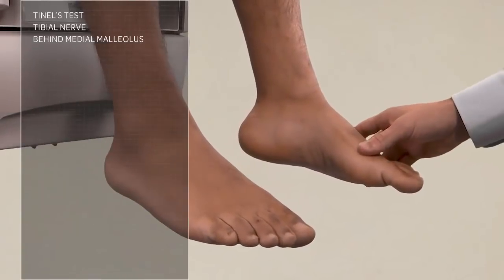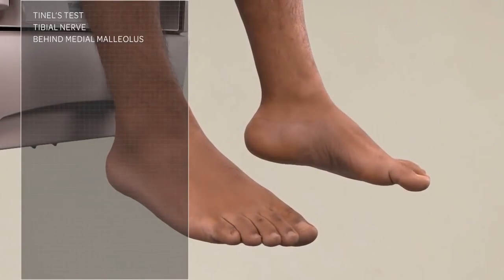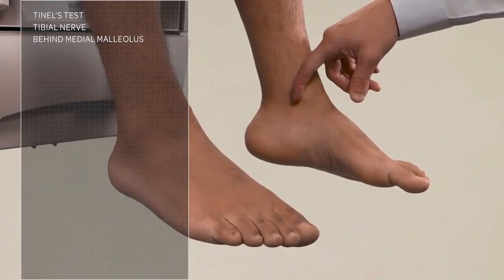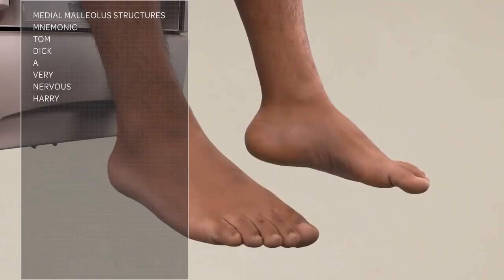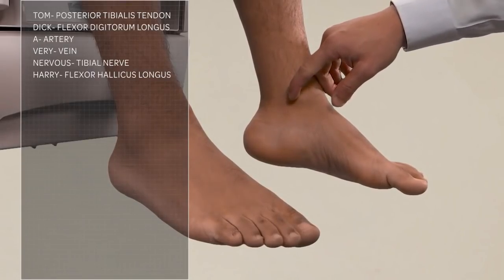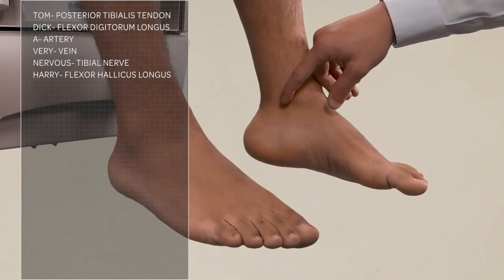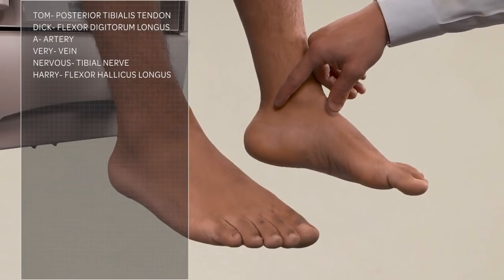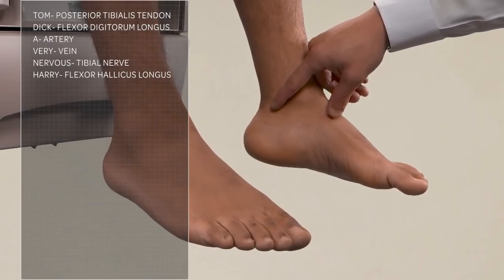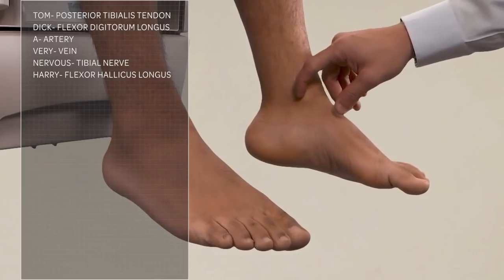We would do a Tinel's test looking for the tibial nerve behind the medial malleolus, remembering the structures behind the medial malleolus have a clever mnemonic, Tom, Dick, and a very nervous Harry, where the T stands for the posterior tibialis tendon, the D stands for the flexor digitorum longus, the A stands for the artery, the V stands for the vein, the N stands for the tibial nerve, and the H stands for the flexor hallucis longus.